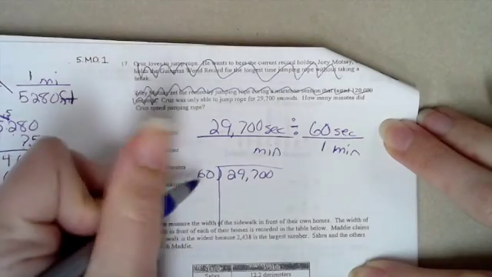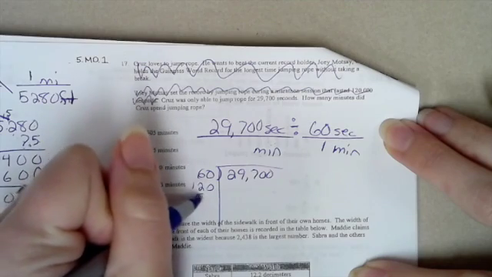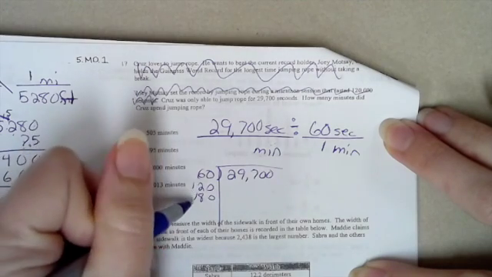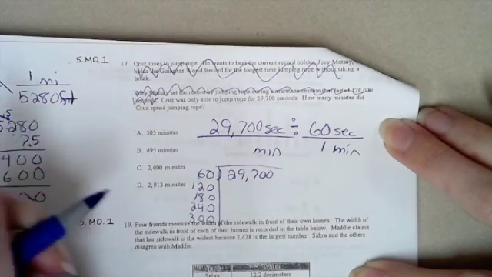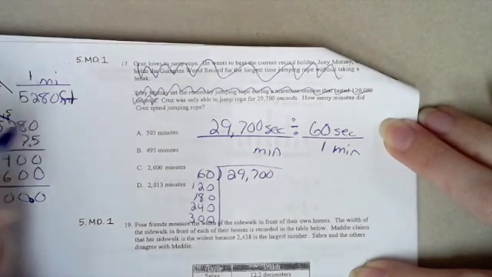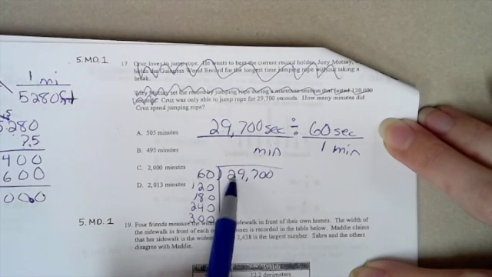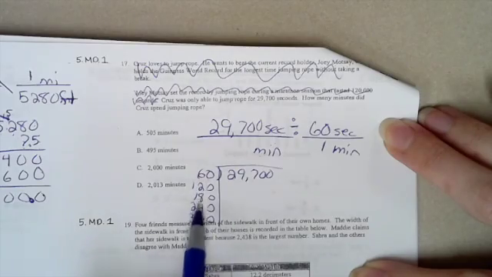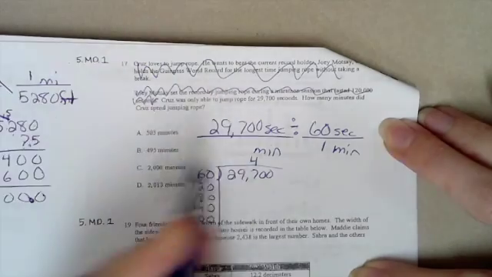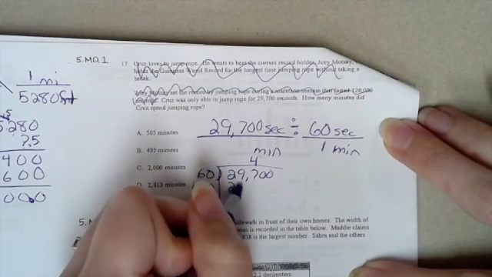60, 120, 180, 240, 300. I hope that's enough because I'm sort of running out of room. 60 won't go into 2, it won't go into 29. It will go into 297. 1, 2, 3, 4 times. 4 times 6, 60 is 240.